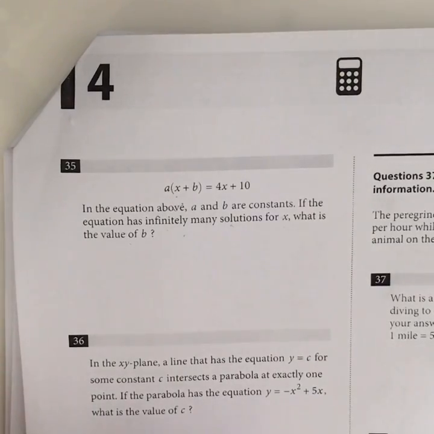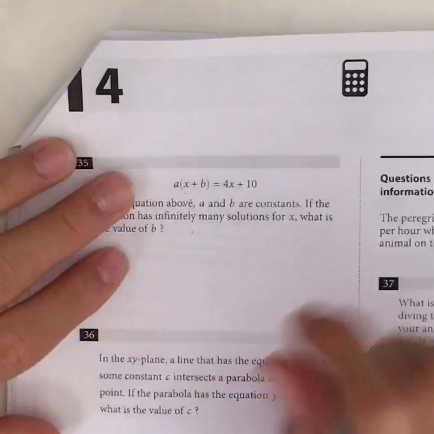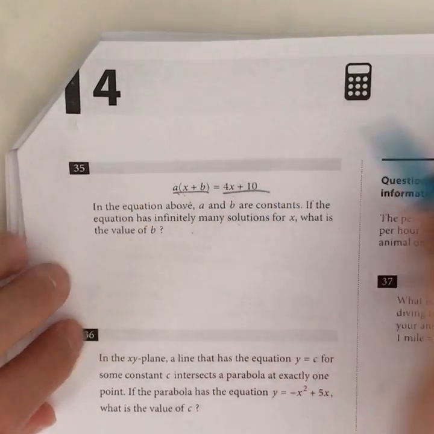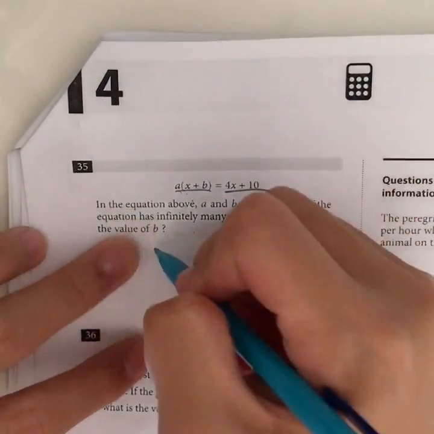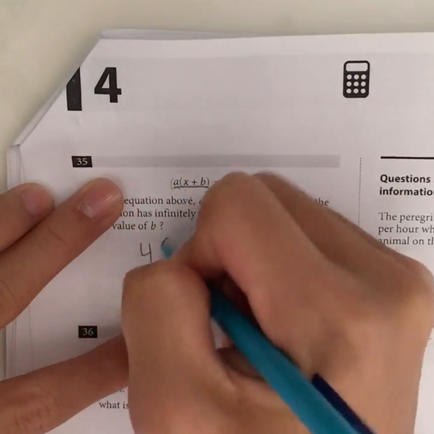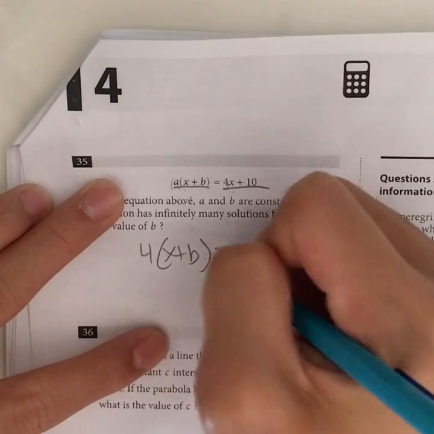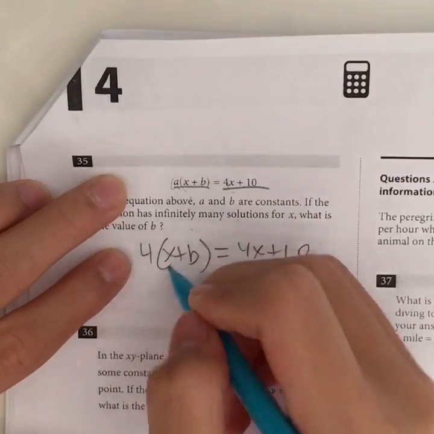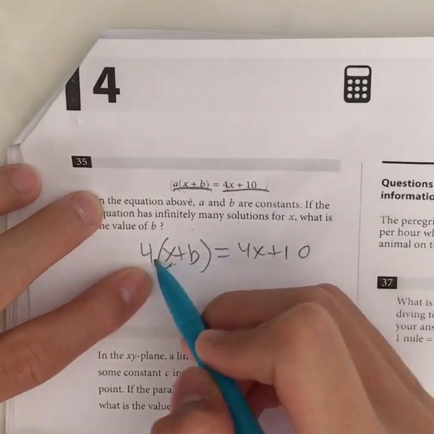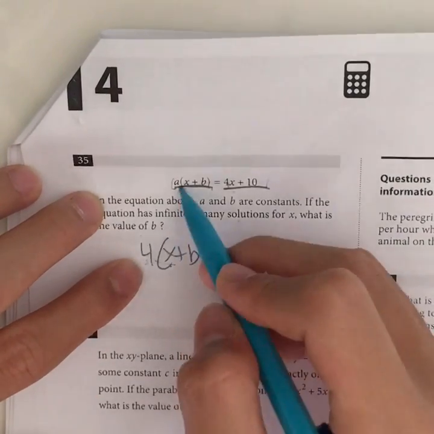If there are infinitely many solutions, then for there to be infinitely many solutions, this equation has to equal this equation right here. Because this is 4, a is going to have to equal 4. So, 4 times x plus b is equal to 4x plus 10. Because when you factor this out, this equation has to equal this equation. Therefore, 4 has to equal a.